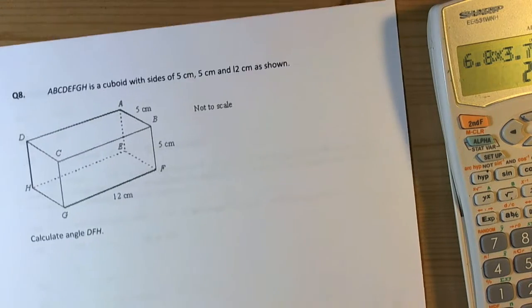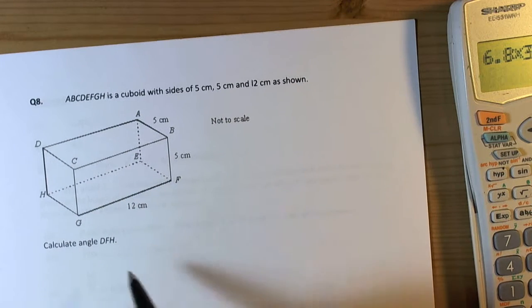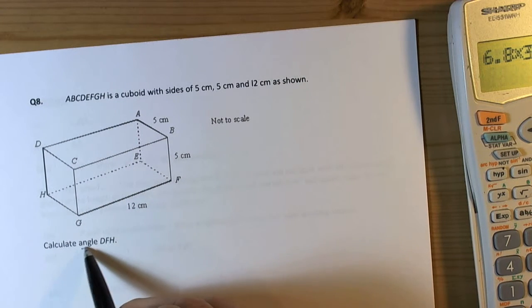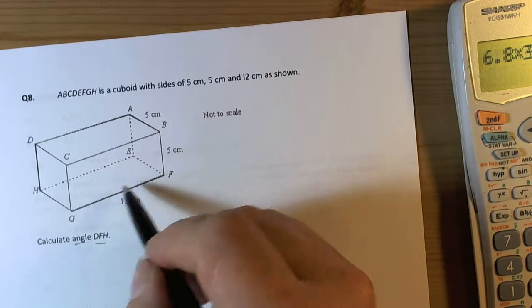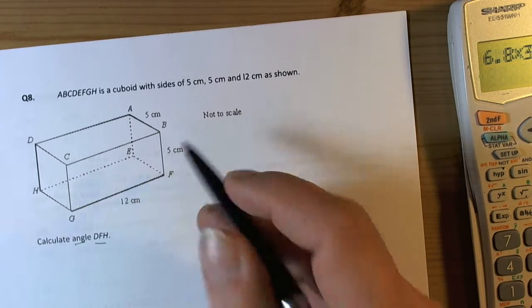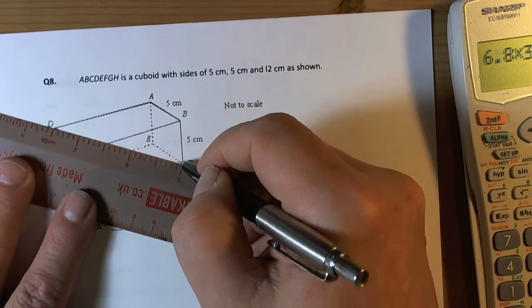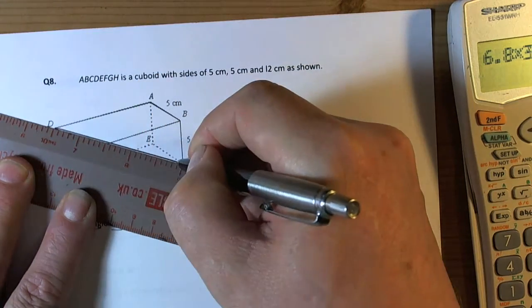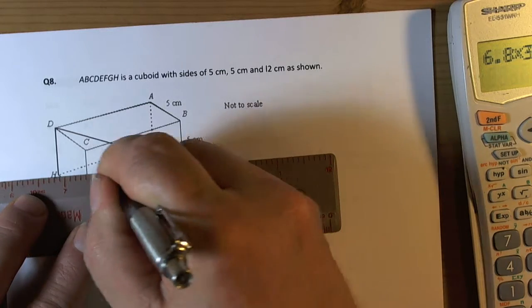Now question 8 is looking at a 3D figure, and it's asking us to calculate the length, the angle of DFH. So we follow the letters around, so D to F to H. So D to F to H. So add the information onto the picture. So go through the process of what do we know.